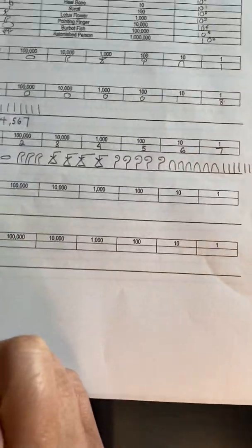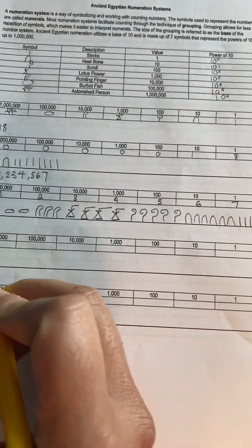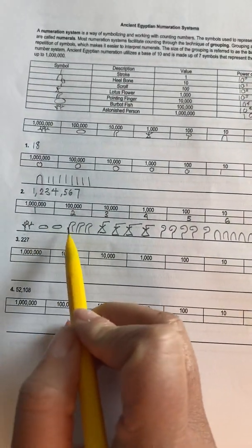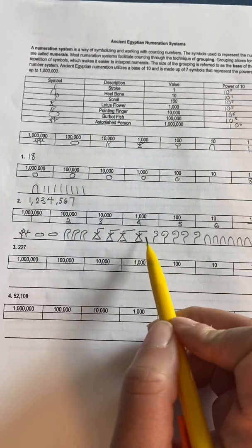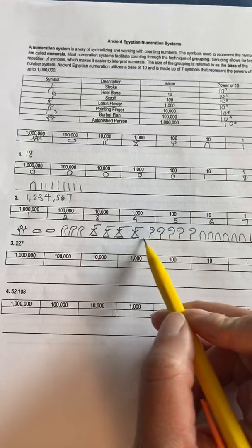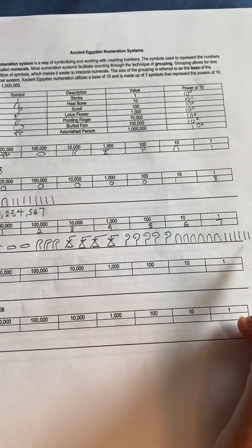Now each separate symbol is known as a group. So this is a group of its own. This is a group. This is a group. This is a group. This is a group. This is a group. And this is a group.